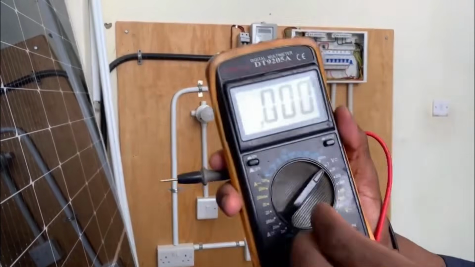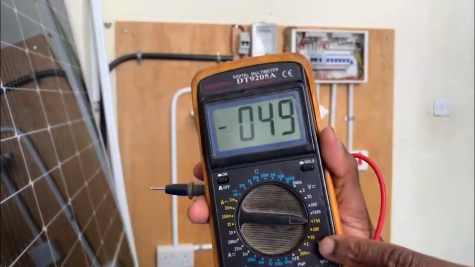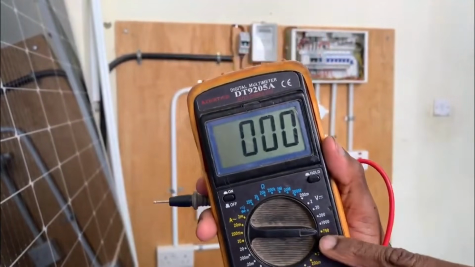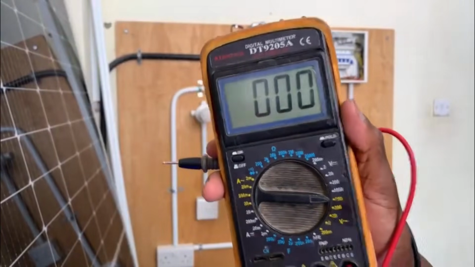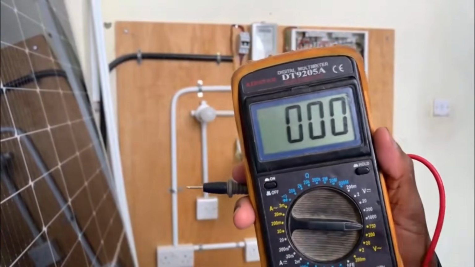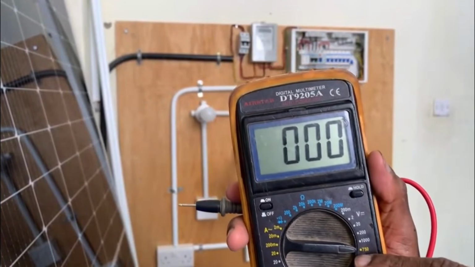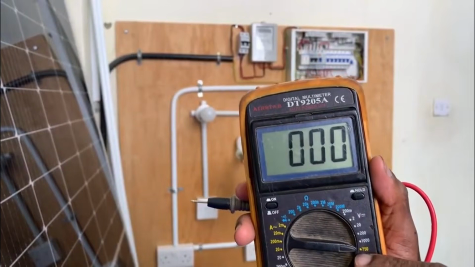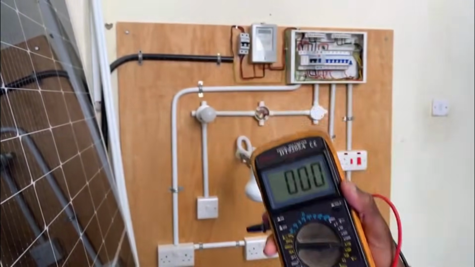When it gets to AC, like our top boss had requested to record the readings, we also set it at 750 because we expect a reading of over 240. The closest to that is 200, and I will damage my digital multimeter, so I place it at 750. So if I get anything between 200 and 749 volts, that is okay. My digital multimeter will not be damaged.